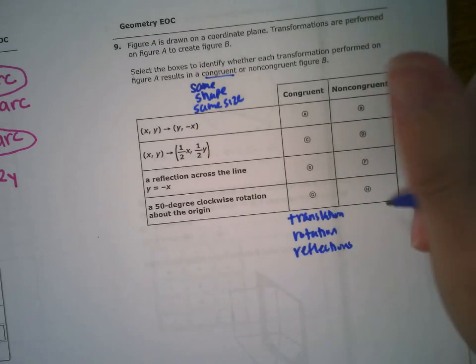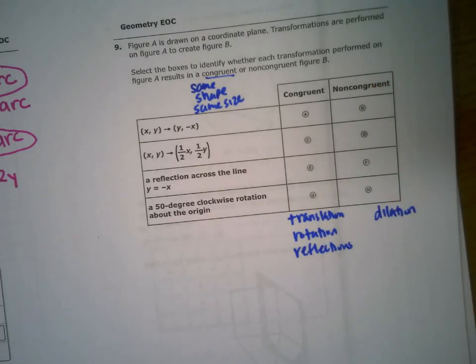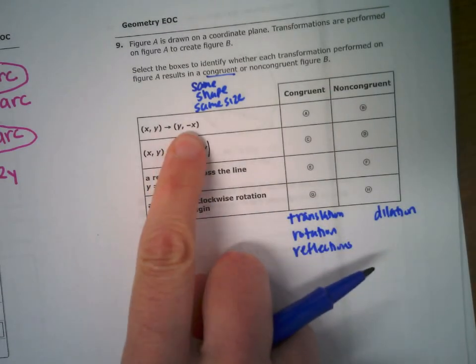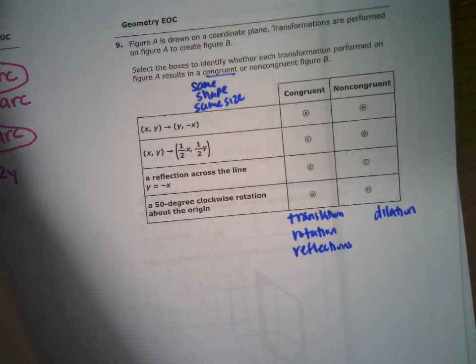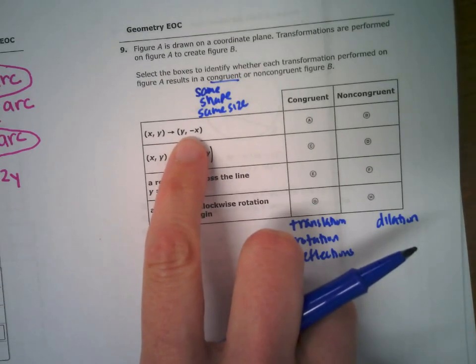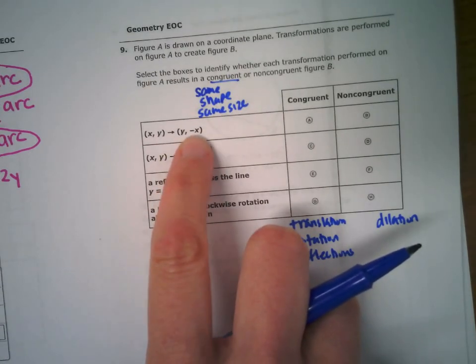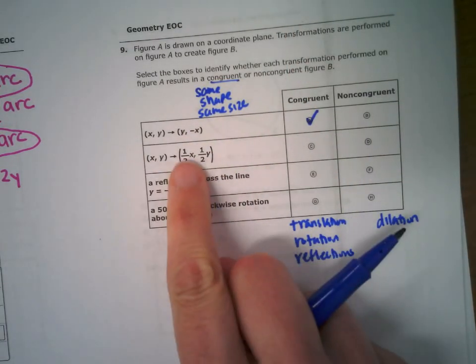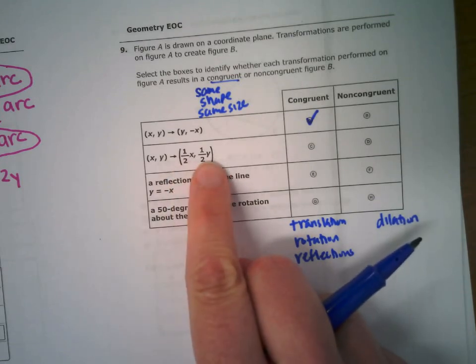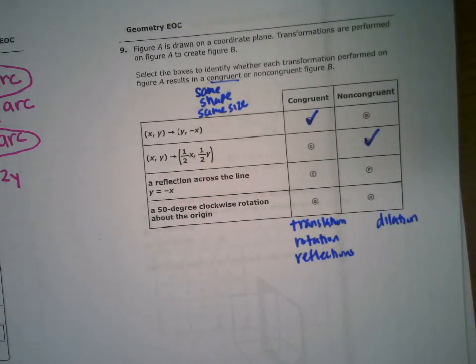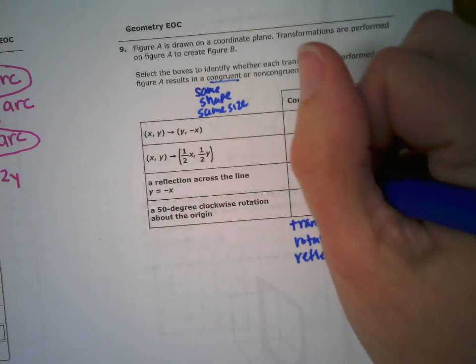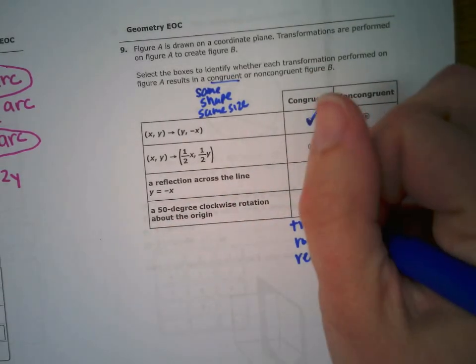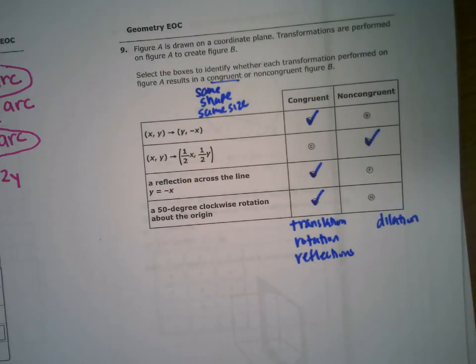Something that would not keep it congruent would be a dilation. Dilation would be the same shape, but not the same size. So here we have a reflection happening. Actually, that's more than a reflection. That's a rotation. I'm not multiplying. I'm just switching spots and changing signs. So this is going to be congruent. Here I'm multiplying by 1/2. If I'm multiplying, I'm changing the size, so that's not congruent. Reflection is congruent, and a rotation is also congruent.